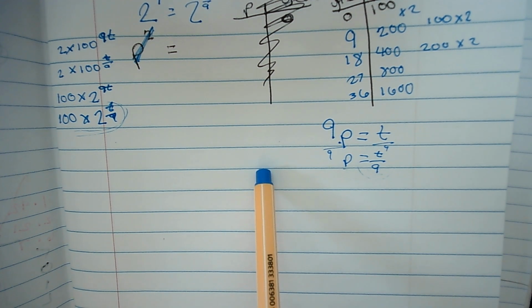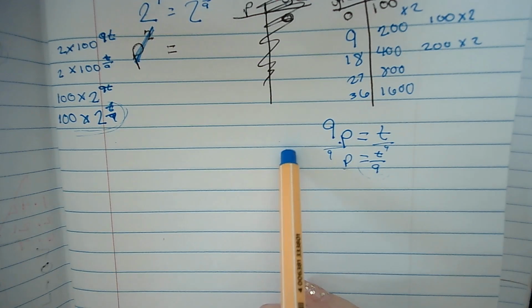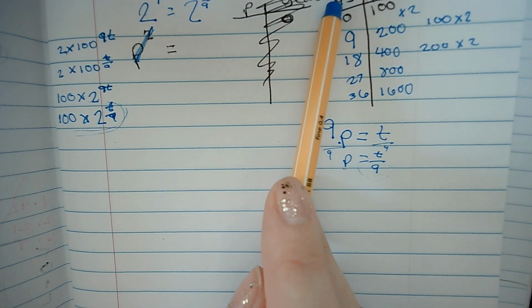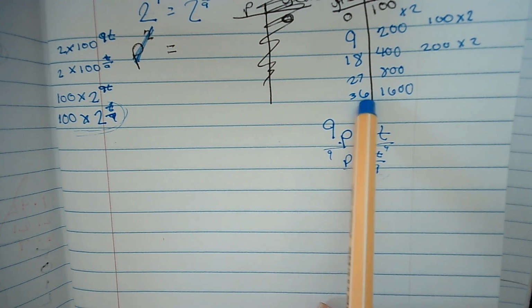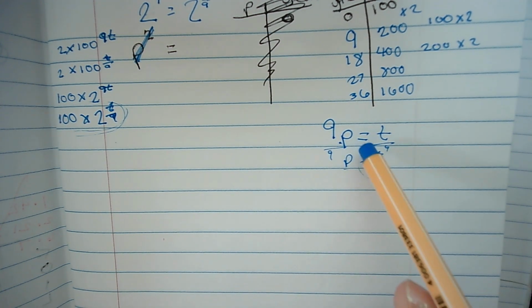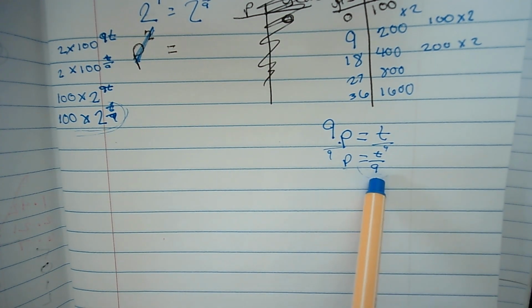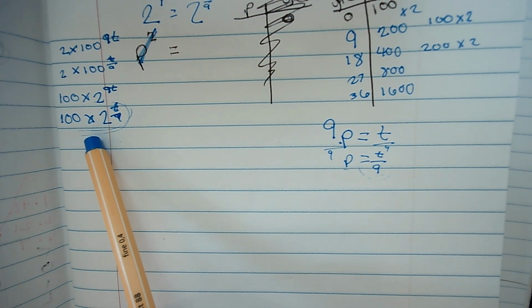100, I didn't write that down, but I think I said it. 100 times 2 to the p. Since the number of years elapsed t is equal to 9p, because every time it goes by 9s, it follows that p is equal to t over 9. I did that. Therefore, t years after the start, the population of the species will be 100 times 2 to the t over 9.